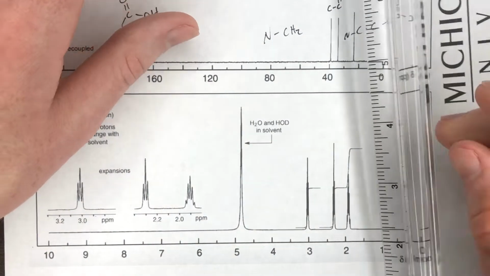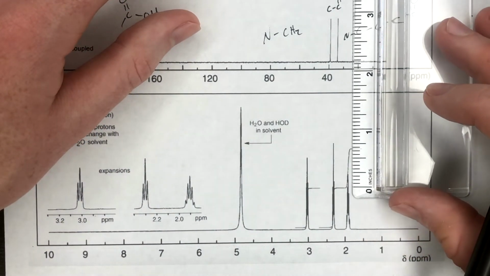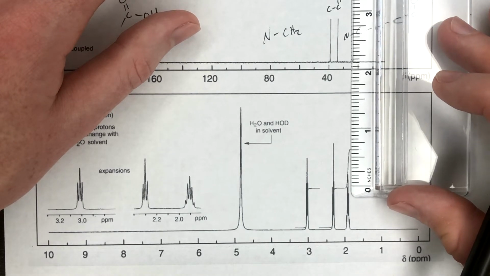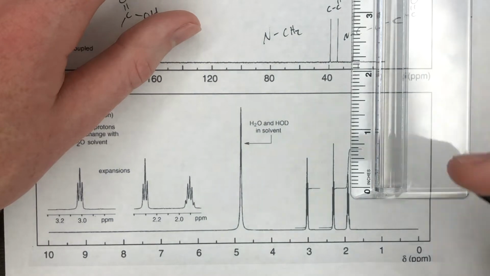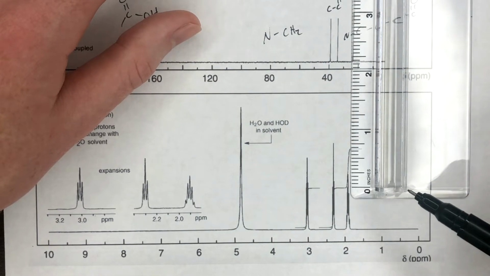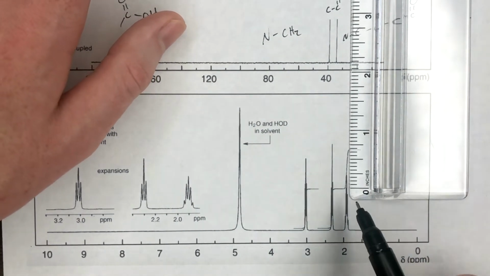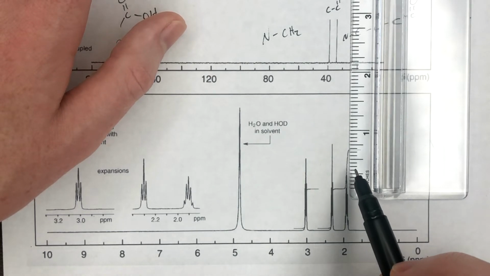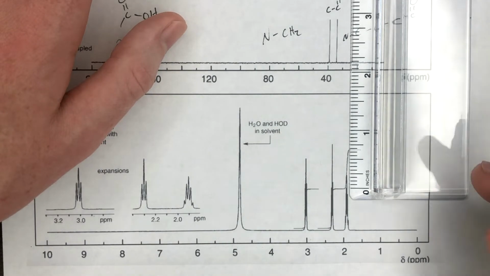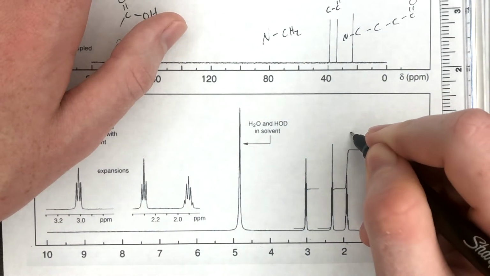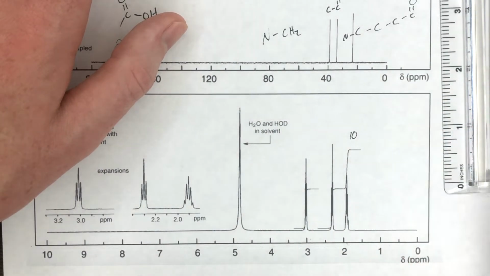To do that, you need to use a ruler and literally measure the bottom of that line to the top of the line. How I do this when I have only an inches ruler is I'll measure by 16ths. So here we have 1, 2, 3, 4, 5, 6, 7, 8, 9, 10, maybe 10 and a half. We'll call this 10 for simplicity, 16ths of an inch.